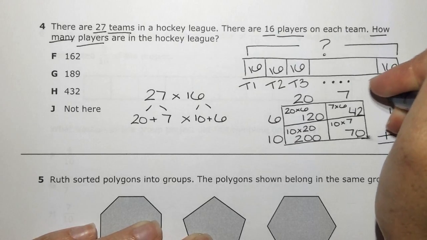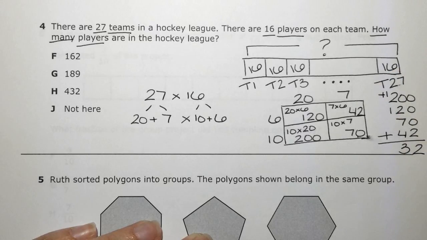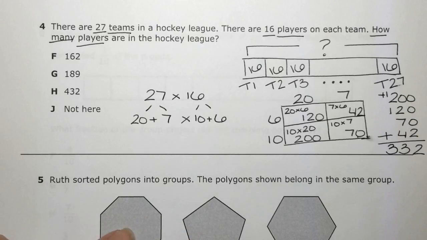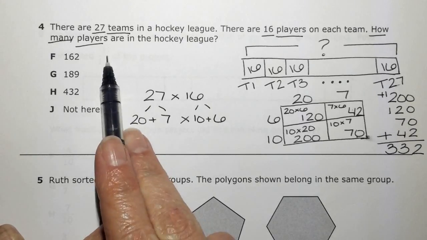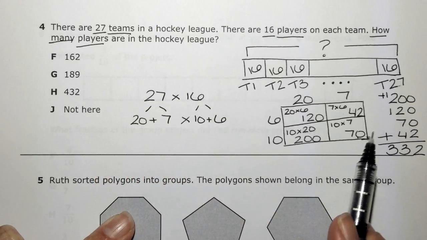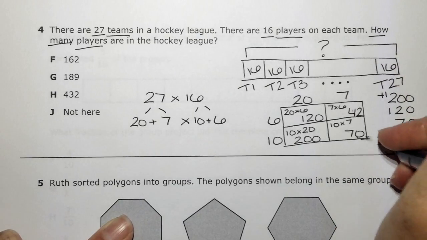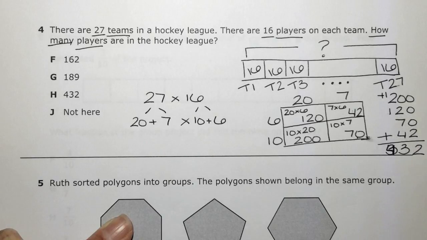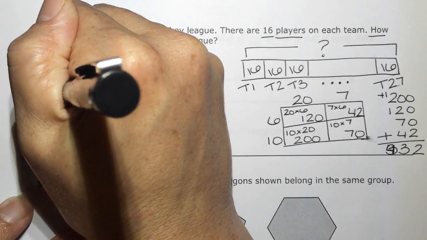I need to remember to regroup that group of 10. 2 plus 1 is 3, plus the one I regrouped is 3. 2 plus 1 is 3, plus 1 more is 4. So my answer for how many players are in the hockey league would be 432.